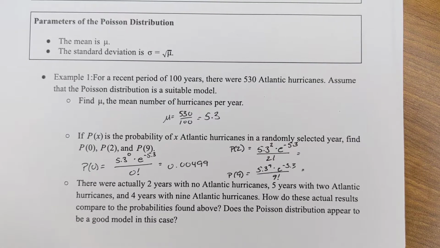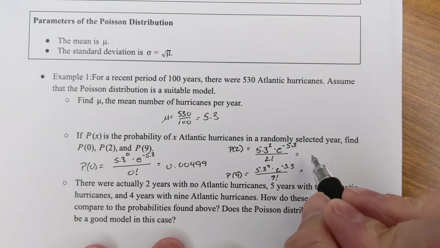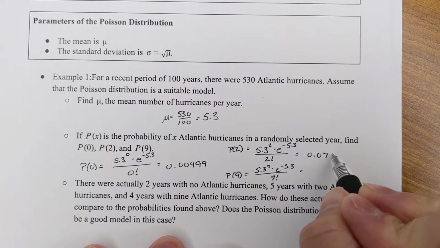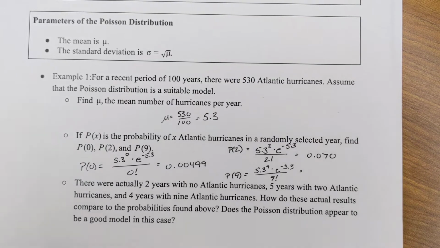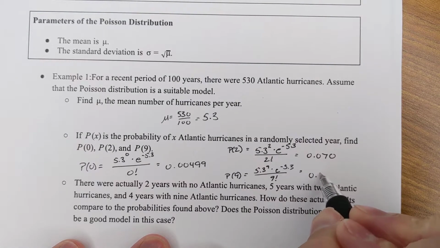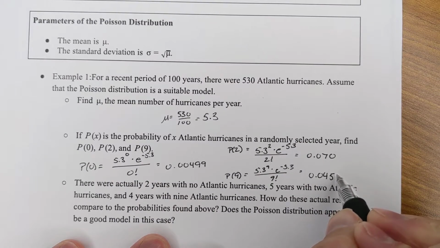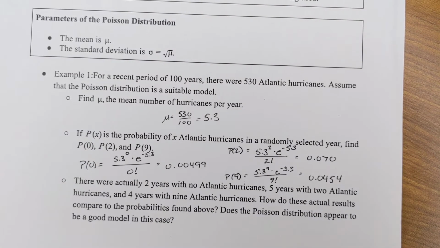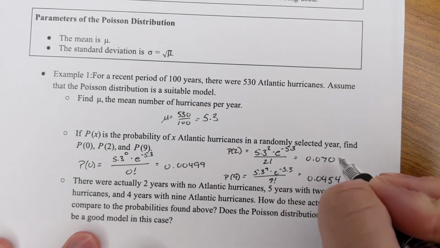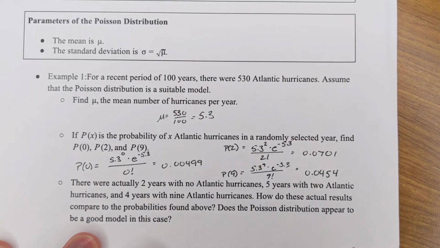So 5.3 squared times e to the negative 5.3 divided by 2 factorial is 0.070, so a 7% chance, and 5.3 to the 9th times e to the negative 5.3 divided by 9 factorial is 0.0454, if you want to tack the 1 on there to get 3 significant digits.